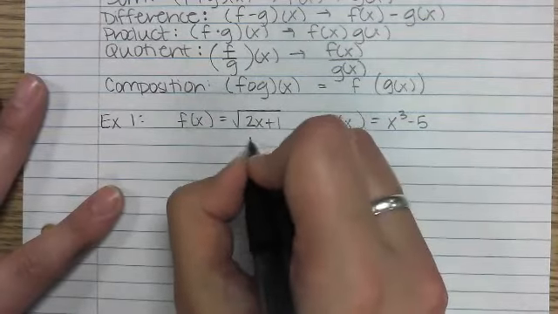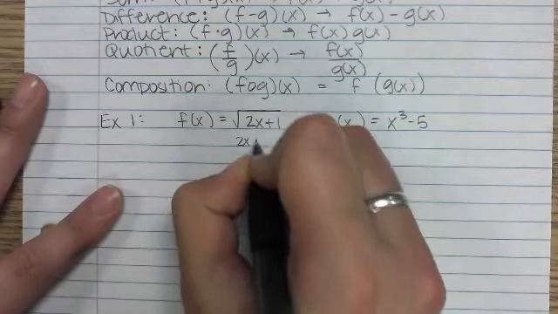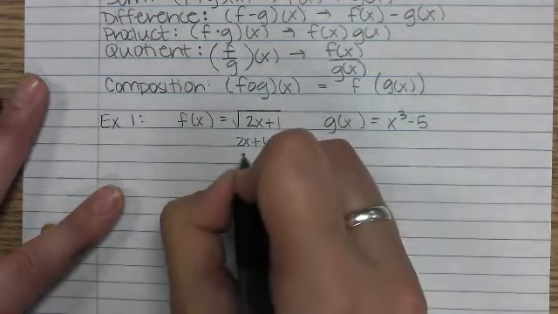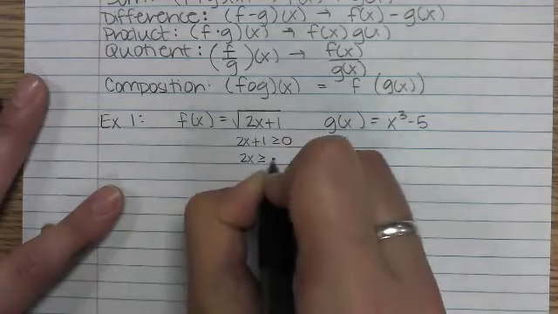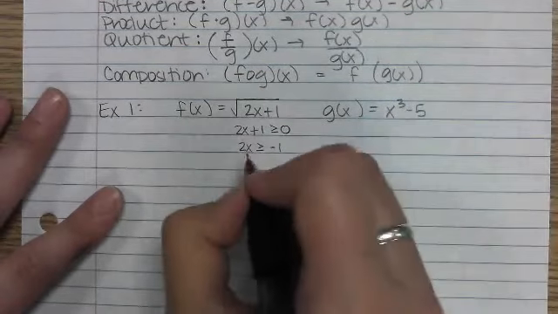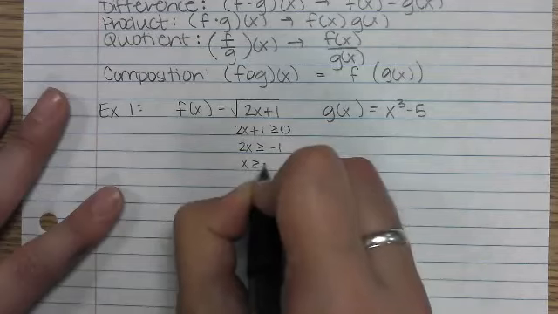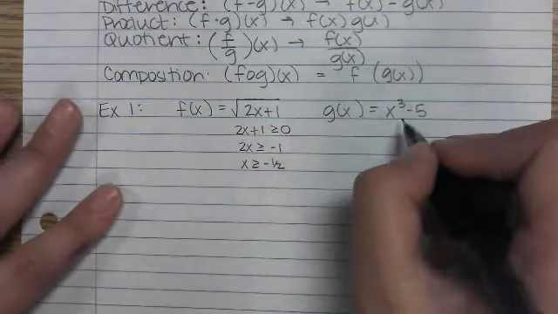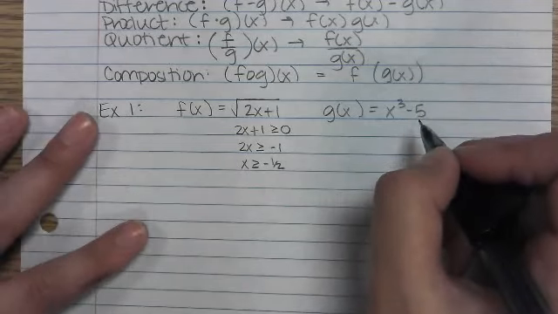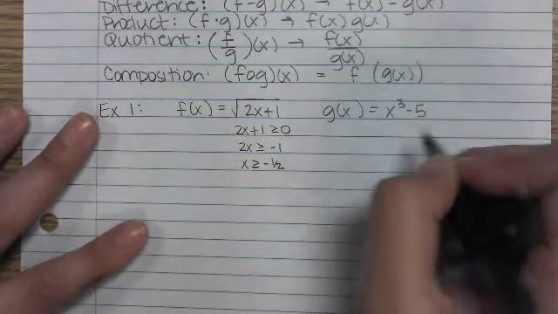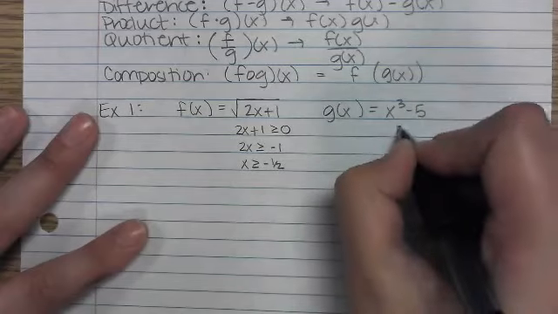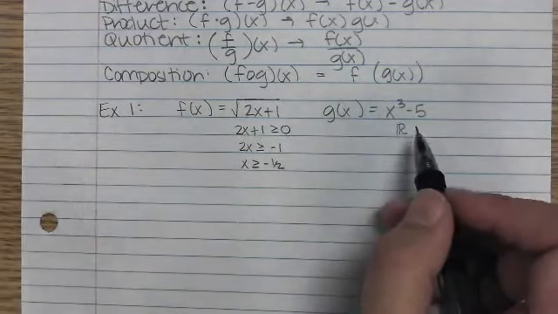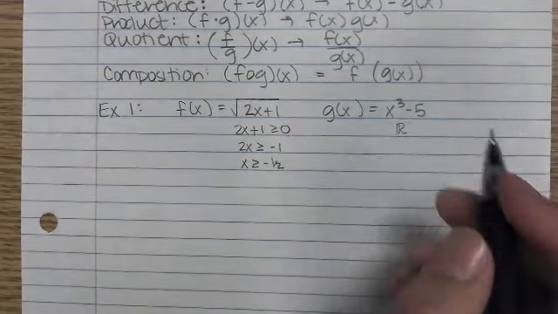Here, if we remember our rule, we can't have a negative underneath that radical. So I know 2x plus 1 is going to be greater than or equal to 0. So 2x is greater than or equal to negative 1, and if I divide by 2, I get x is greater than or equal to negative 1/2. I'm going to keep that in mind as I work with this. Over here we have a cubic function, and there's no limitation there. We don't have a radical, we don't have a rational to look out for. So all real numbers is what I've got going on there.